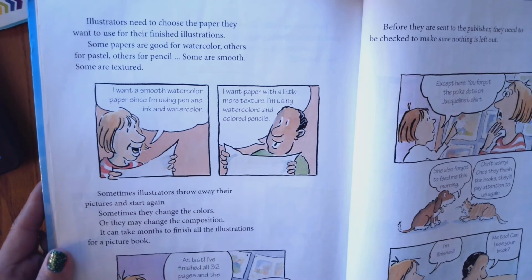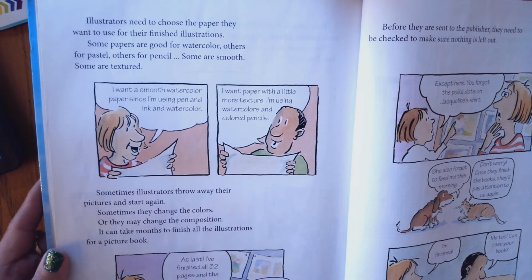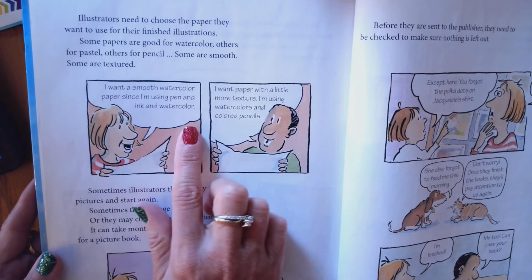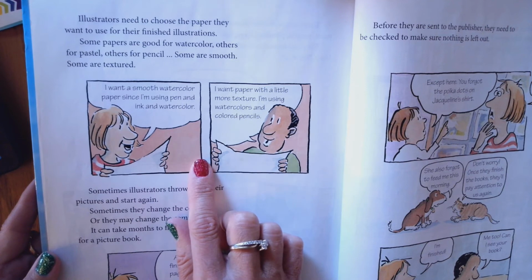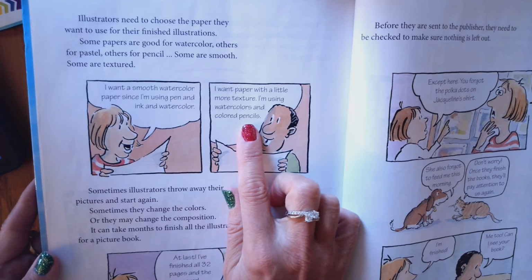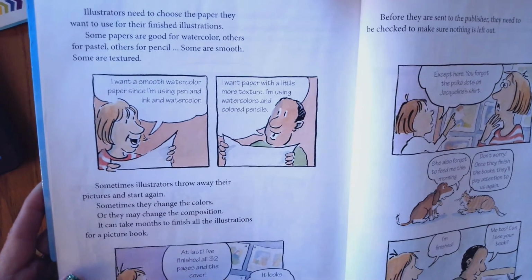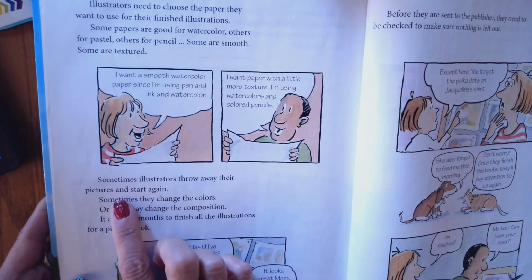Illustrators need to choose the paper they want to use for their finished illustrations. Some papers are good for watercolor, others for pastel, others for pencil. Some are smooth, some are textured. I want a smooth watercolor paper since I'm using pen and ink and watercolor. I want paper with a little more texture. I'm using watercolors and colored pencils. That paper would give a little texture when you put that watercolor on it, besides it just being so smooth.